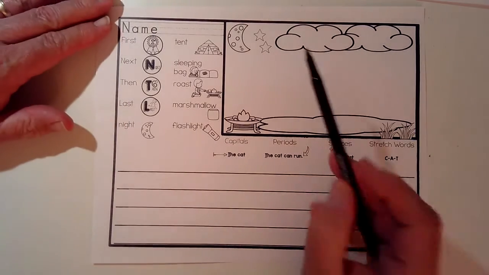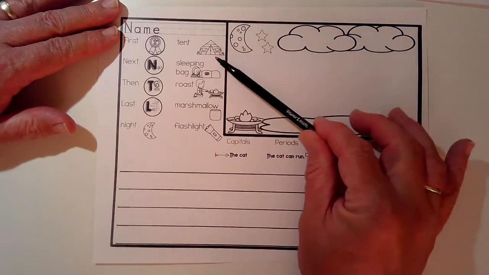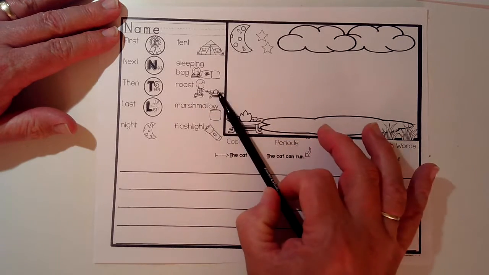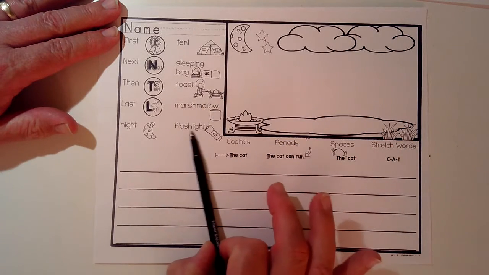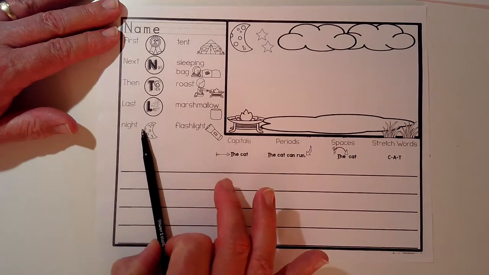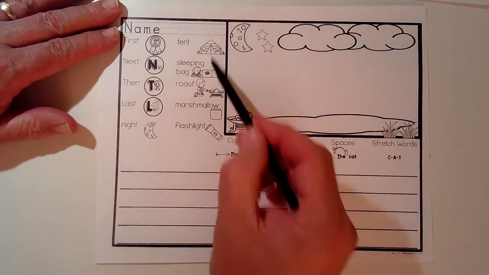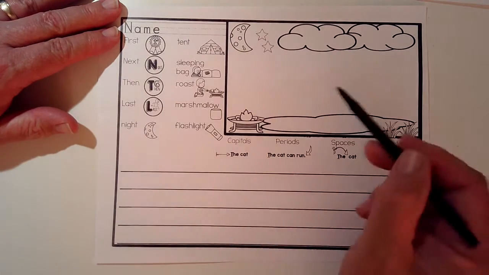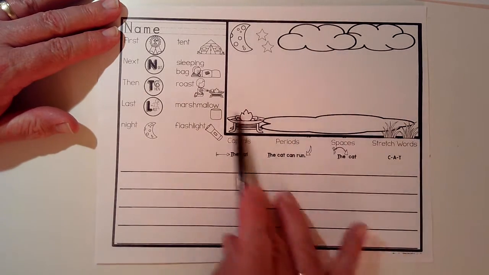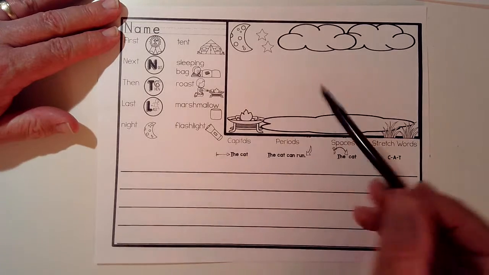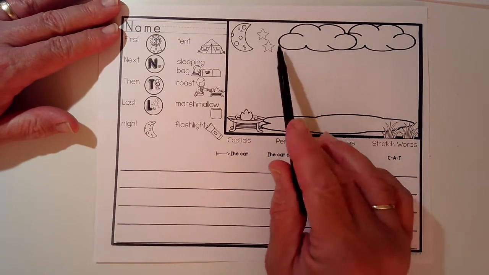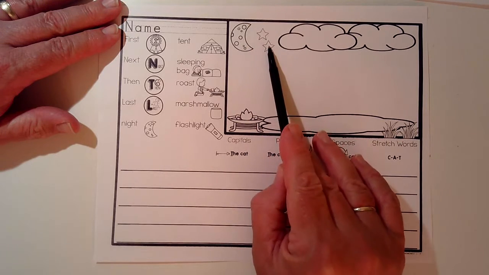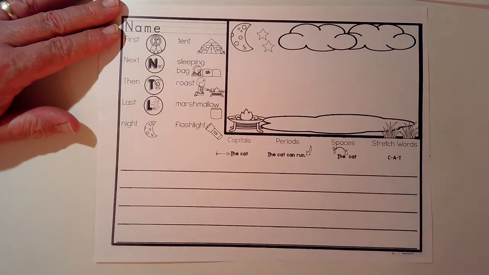Okay? So when I look at this, I have a tent, a sleeping bag, roast, marshmallow, flashlight, and night. So all of those remind me of something. And I look at the picture that they started for us, and it looks like this is a picture of outside, moon and stars and clouds.